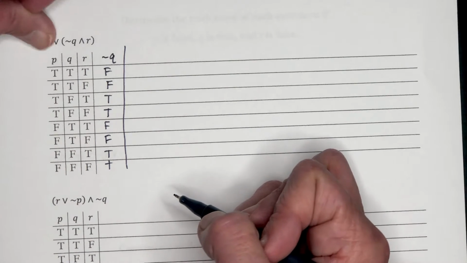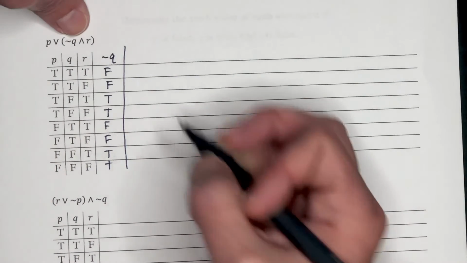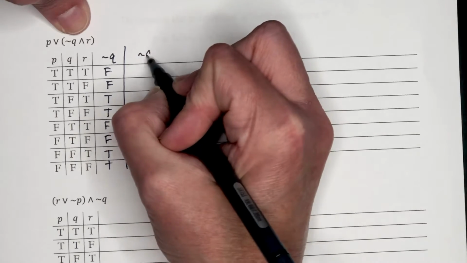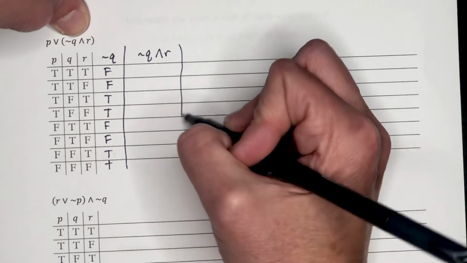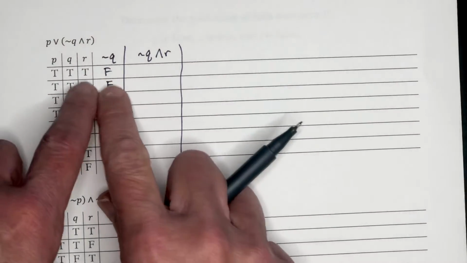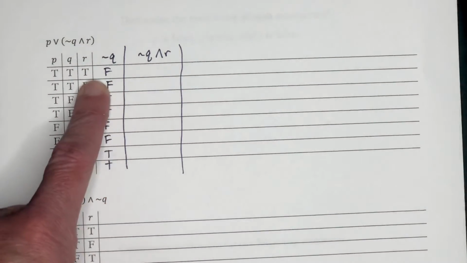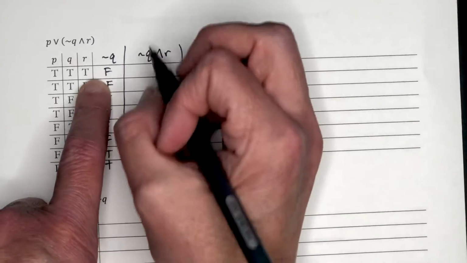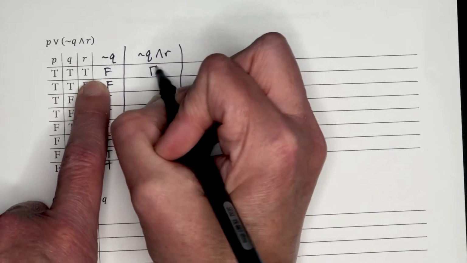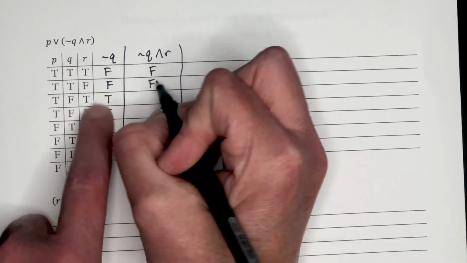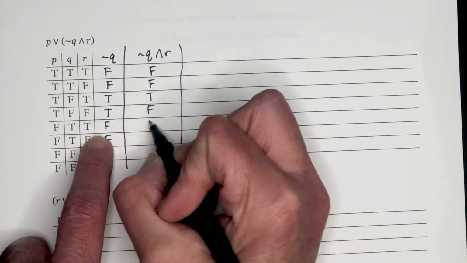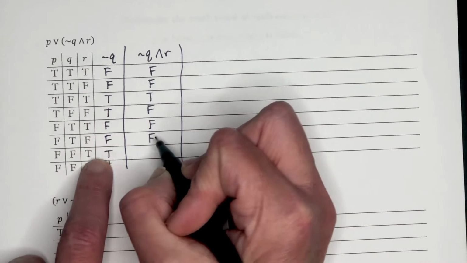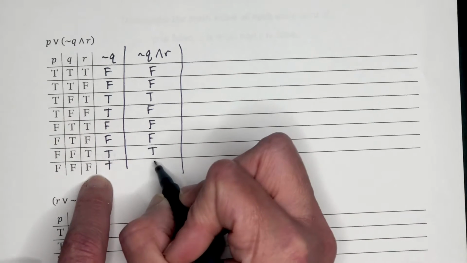I have P already, it's right here. I need the not Q and R. And they both need to be true in order to be true. So this is false and false, true, false, false, false, true, false.